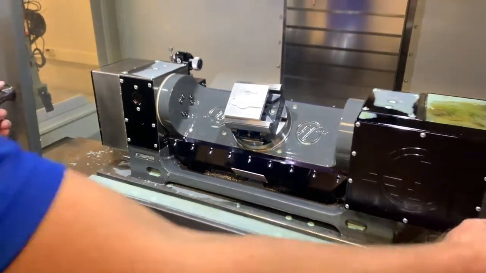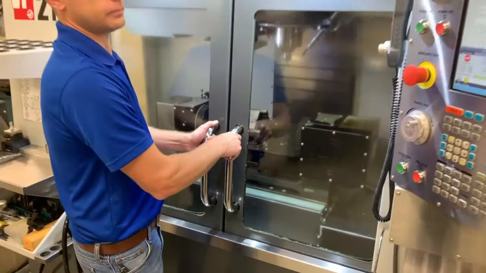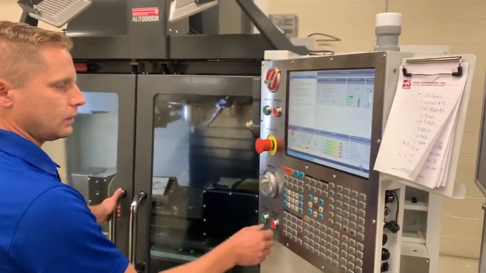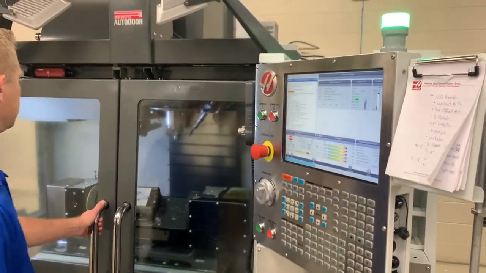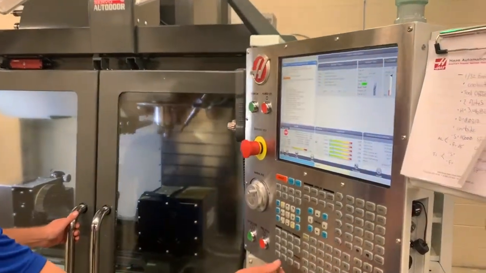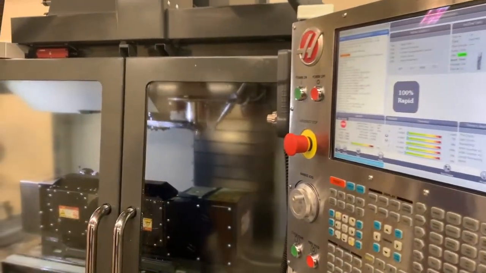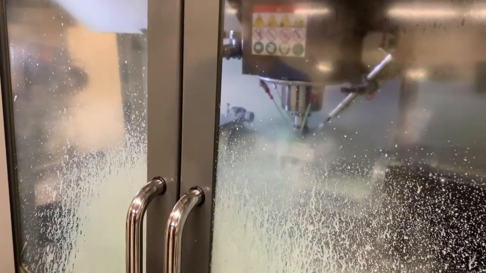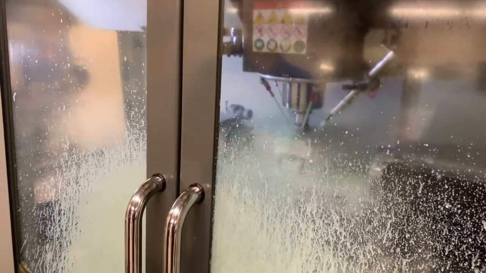So I'm going to go ahead and start this. So the machine will change tools as needed according to the program. And then completely automated, it will run exactly what we coded the machine to do.